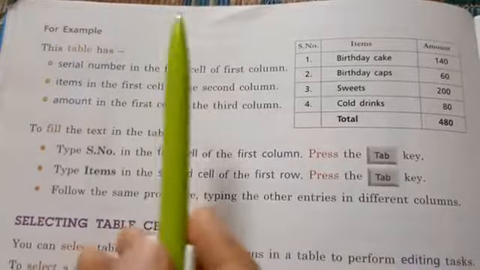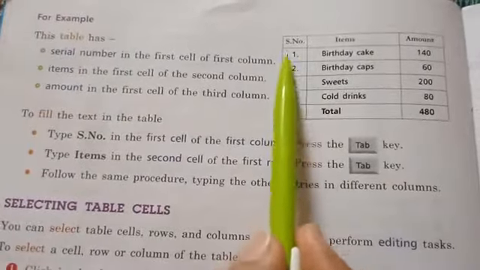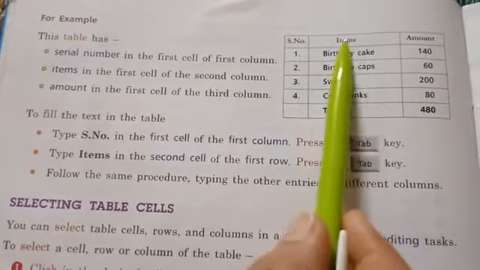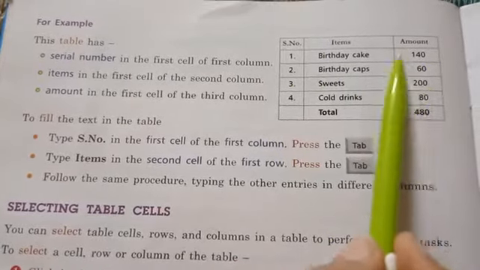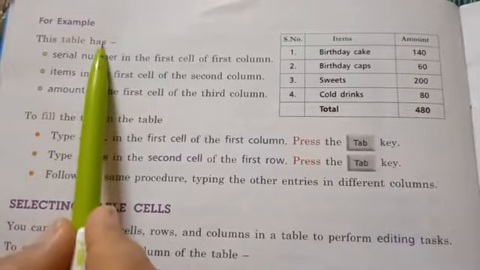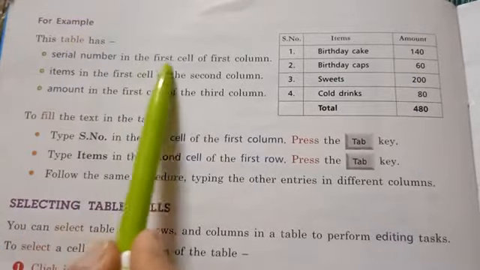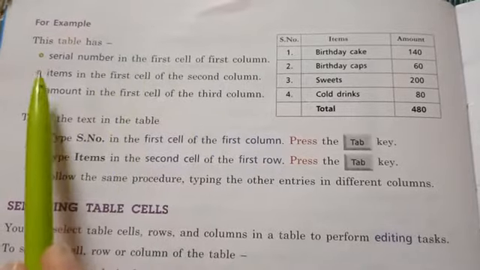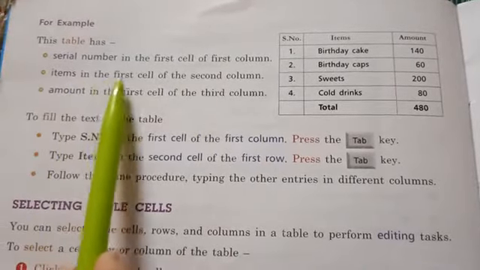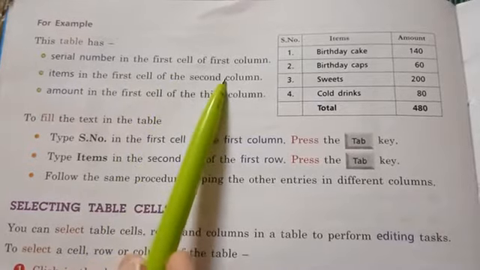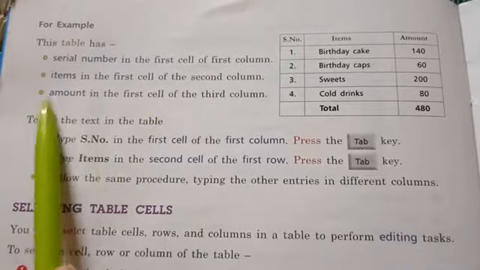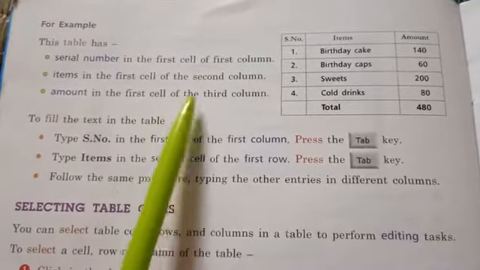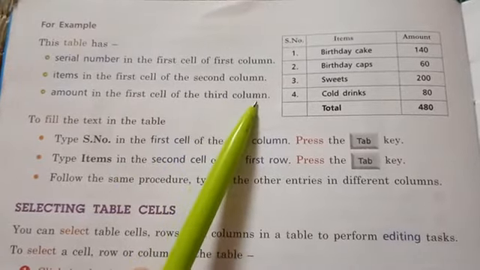One example is given here. This is the serial number, these are birthday items, and this is the amount. This table has serial number in the first cell of the first column, items in the first cell of the second column, and amount in the first cell of the third column.